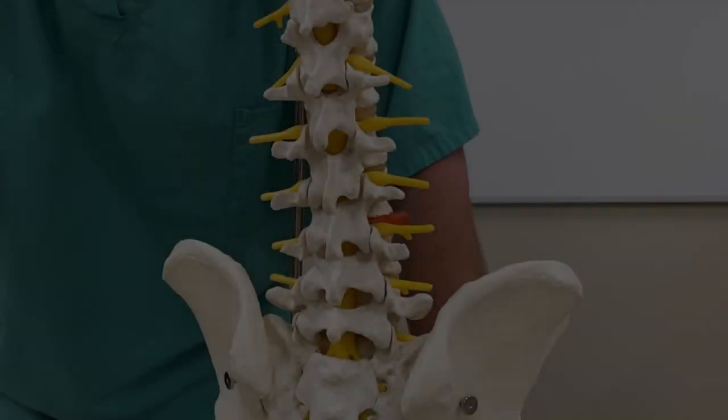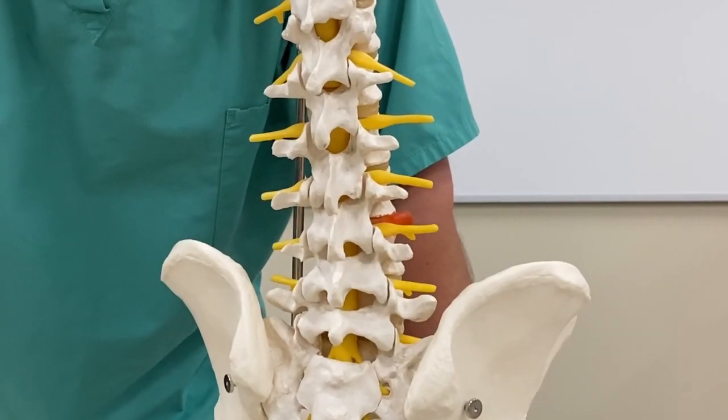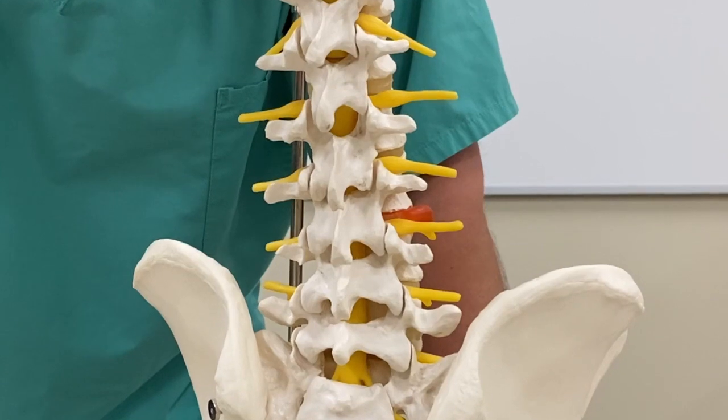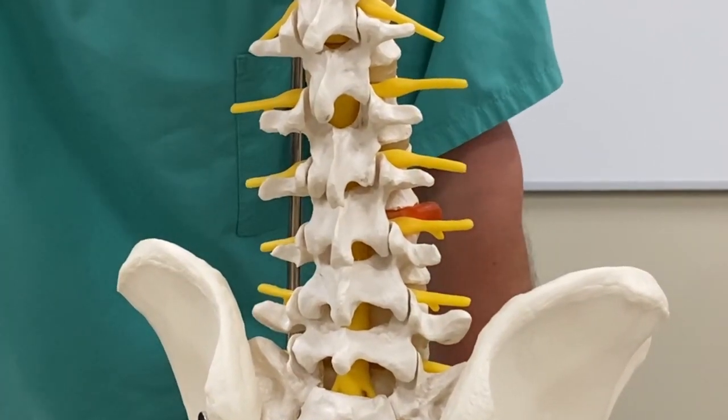Let's go back to the model a little bit, and I'll show you some of these different structures that we've talked about, and I'll go over again showing you the difference between a midline approach and a paramedian approach. Okay guys, so here we are back at our mannequin, and I'm just going to show you some of these things again, same structures that we just talked about.